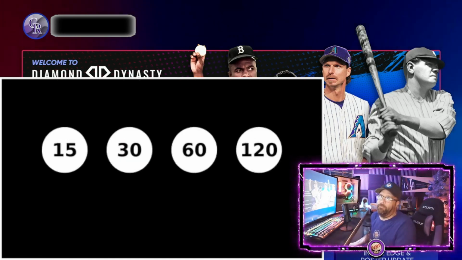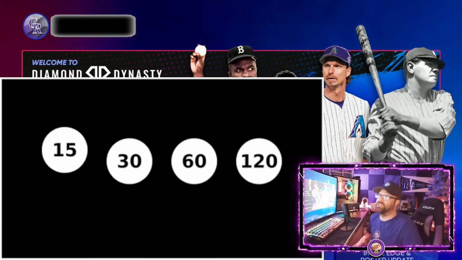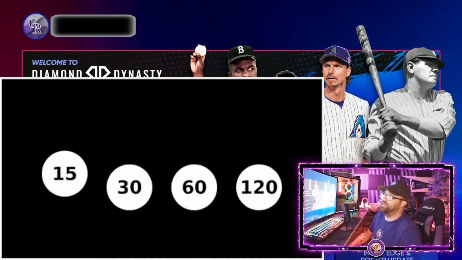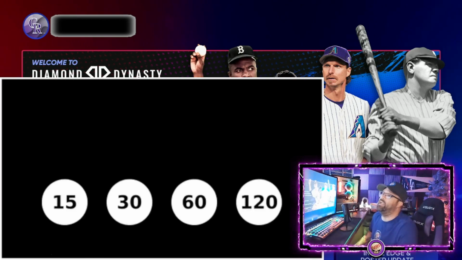The 4 bouncing balls that you see here on the screen. The one on the left is 15 frames per second. That's exactly what it's representing. It's representing 15 frames per second. The one next to it is 30, then 60, and then 120.